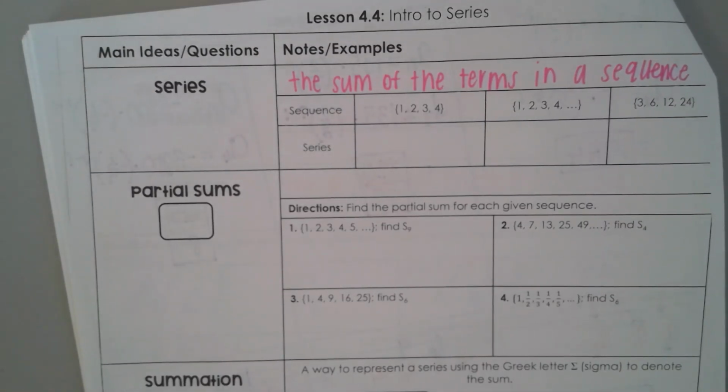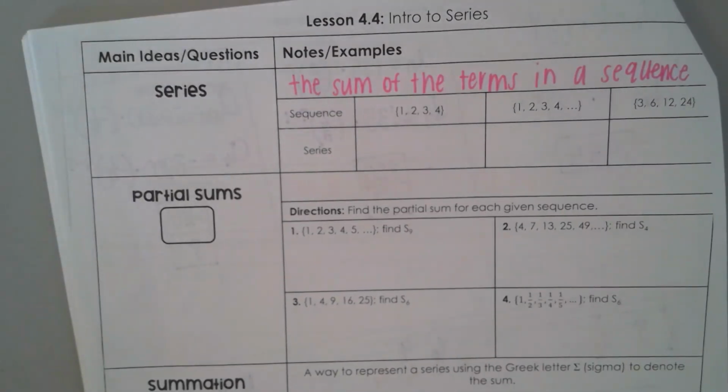We learned about sequences, arithmetic and geometric sequences. And a series is when I take those numbers that are in the list and add them together. Sum means to add.